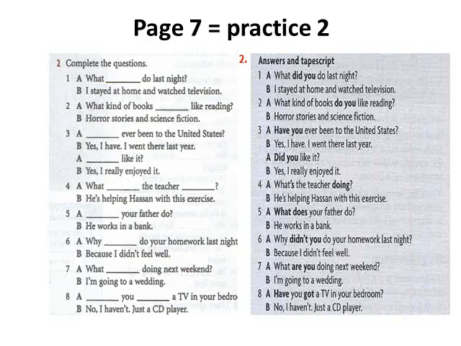Here the tense of the sentence is simple past, or past simple. According to this question we are going to say why didn't you do your homework last night?